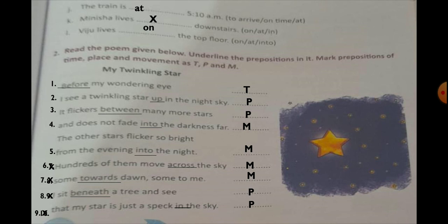So again I am repeating. The first one, you will underline before and you will write down T. Next you will underline the word up and you will write down P. Next you will underline the word between and write down P. Number 4 you will underline the word into and write down M. Number 5 you will underline the word into again and again you will write down M. Number 6 you will underline the word across and you will write down M. Number 7 you will underline the word towards and you will write down M. Number 8 you will underline the word beneath and write down P. And last one you will underline the word in and you will write down P.